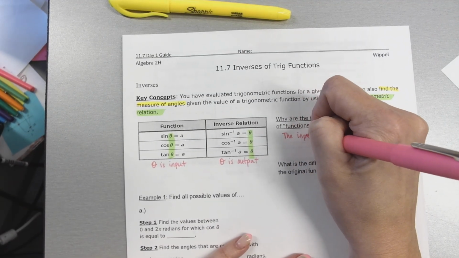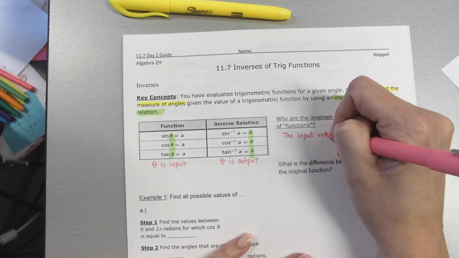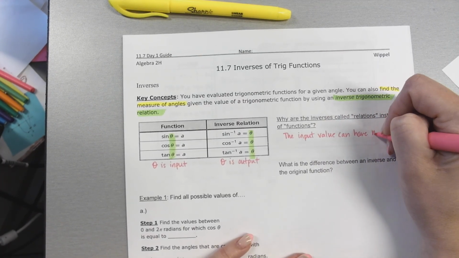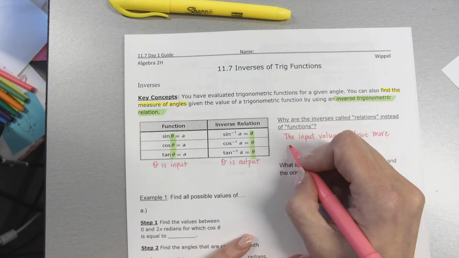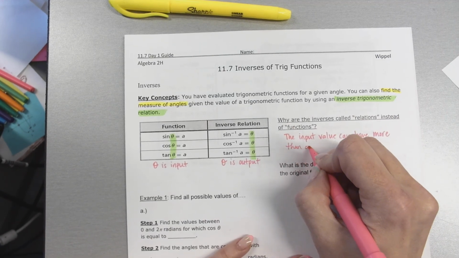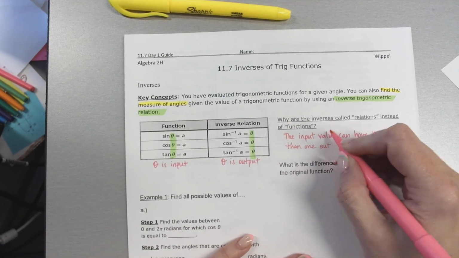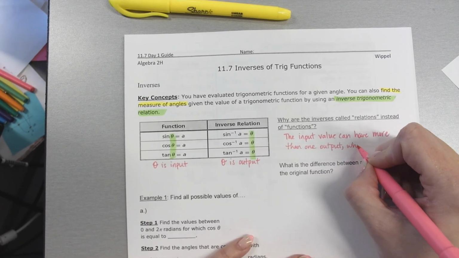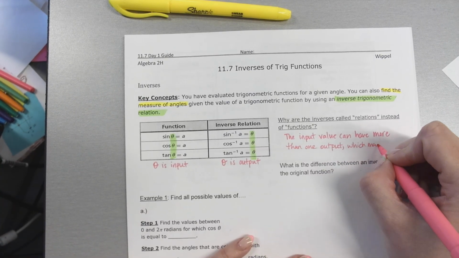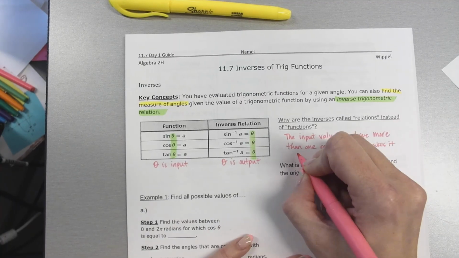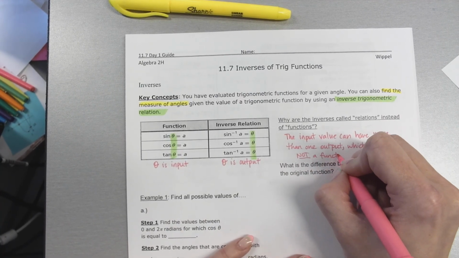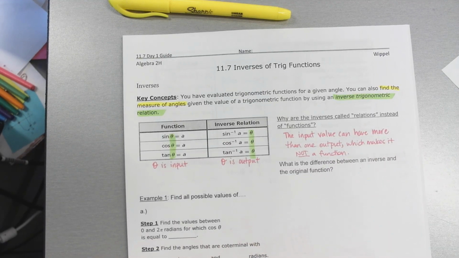So the input value can have more than one output, and that means it's not a function. That's why they call it a relation.